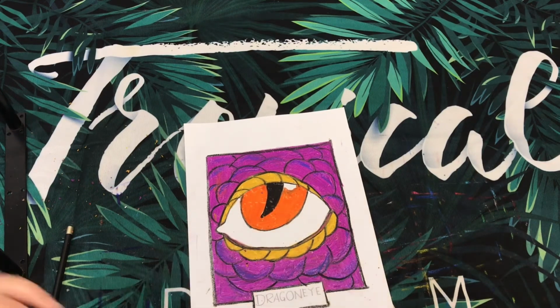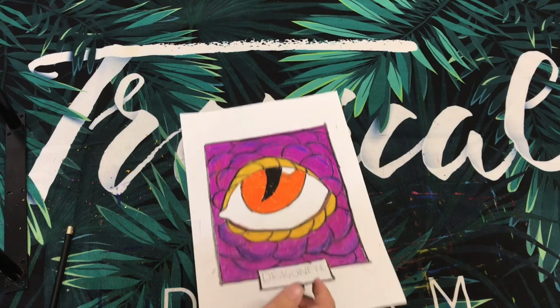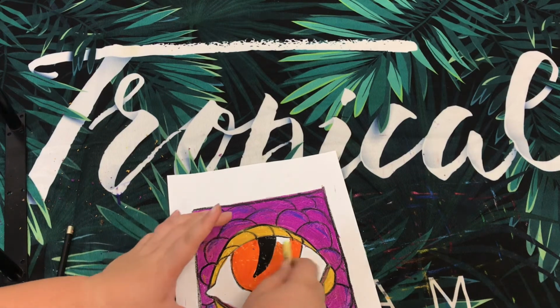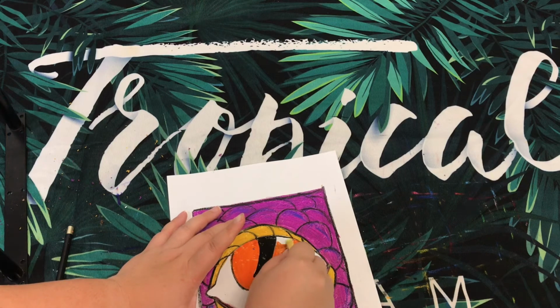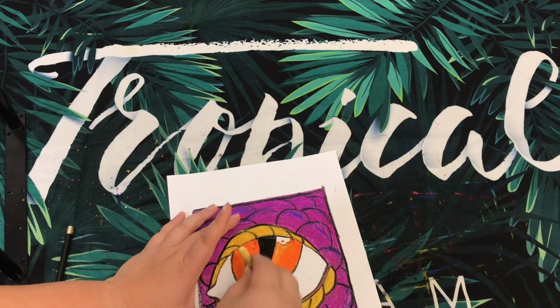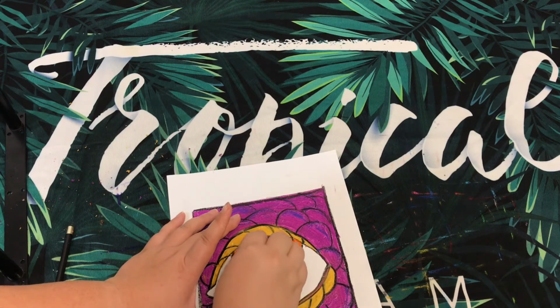Then after that, if you see over here, I'm going to use a light yellow, the lightest yellow, and blend it with the orange just now to create a very light color over here in the middle of the eye. Okay, because you want to make it look more realistic and have a 3D effect. Use the lighter color and blend it in the middle of the eye.